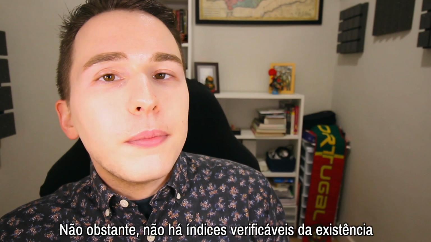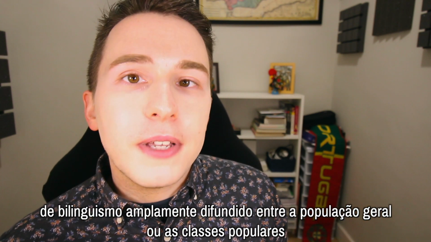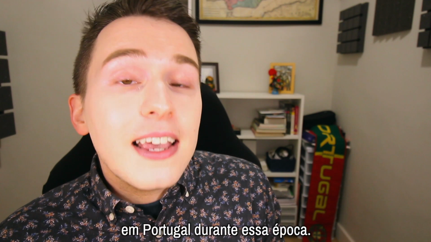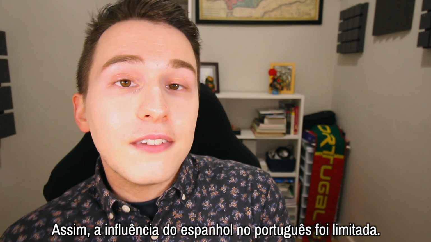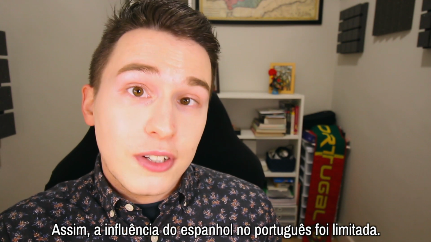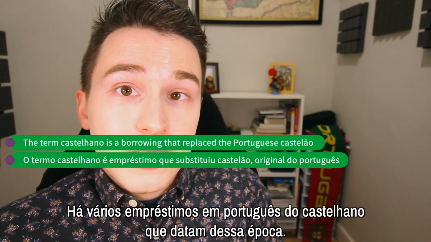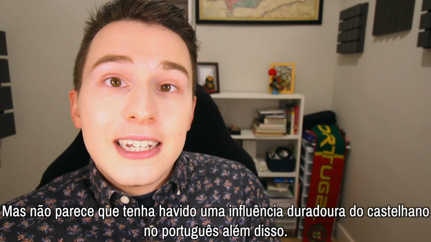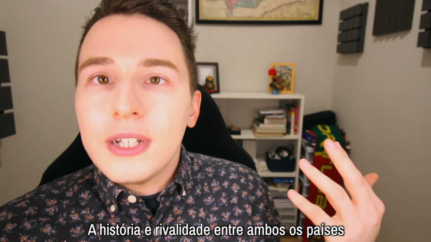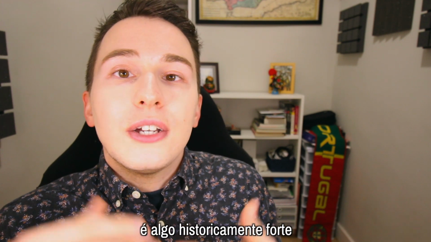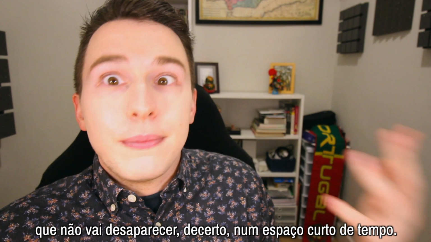But we have no verifiable records of there being widespread bilingualism among the general population or the lower classes in Portugal during that time. So we have a limited amount of influence of Spanish on Portuguese as a result. There are a number of loanwords in Portuguese from Spanish from that period, but there doesn't appear to have been a lasting influence from Spanish on Portuguese otherwise. And the history and rivalry between both countries is something that is historically quite strong and certainly not going away anytime soon, even in our modern contemporary period.